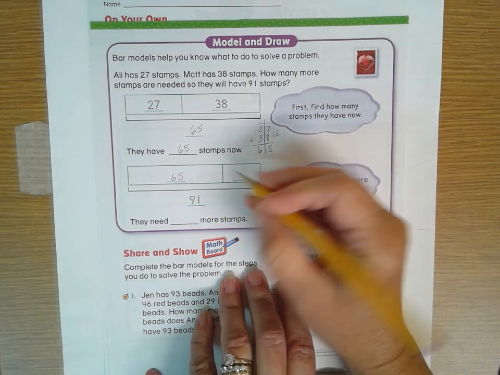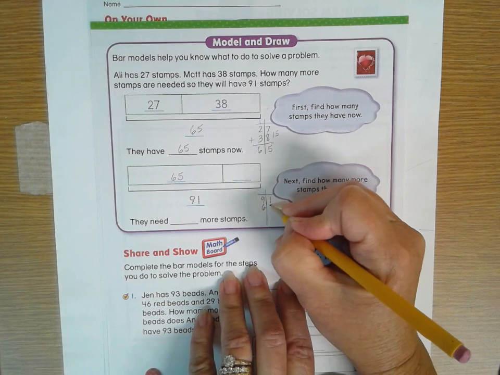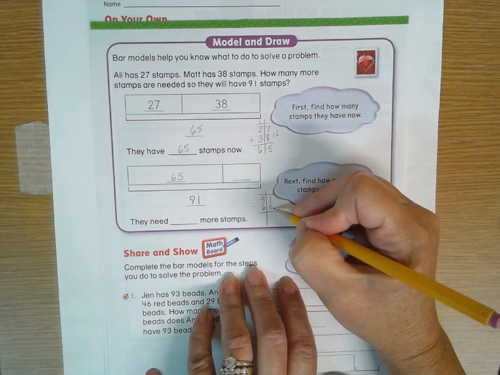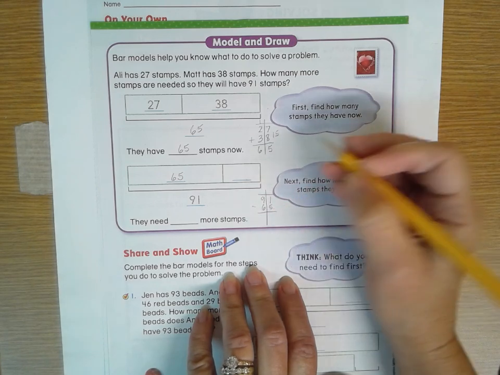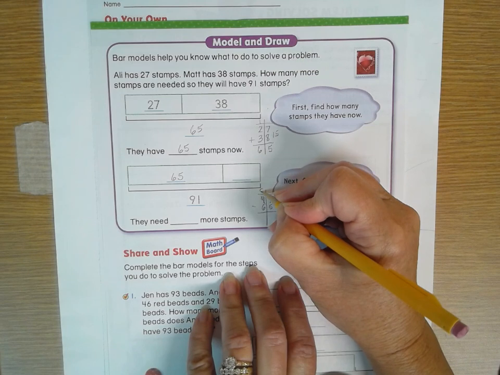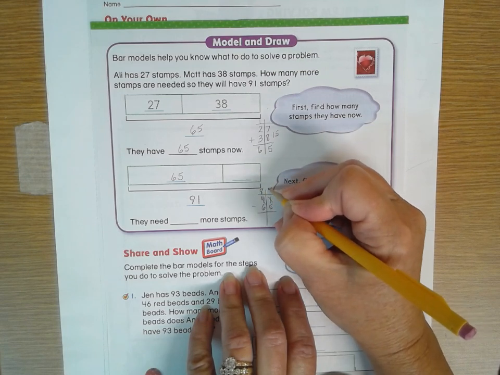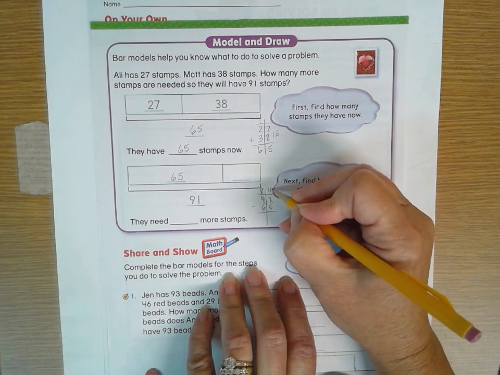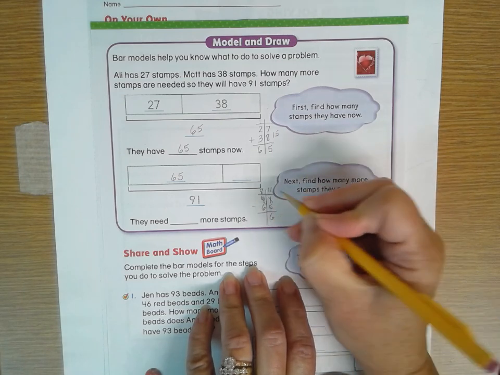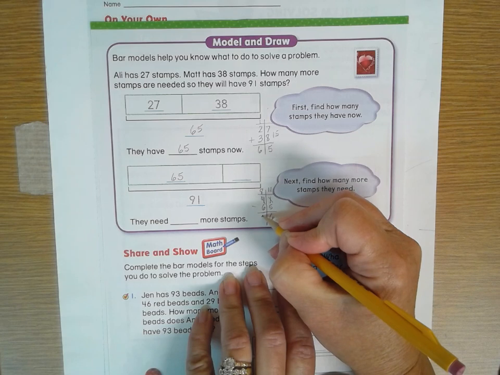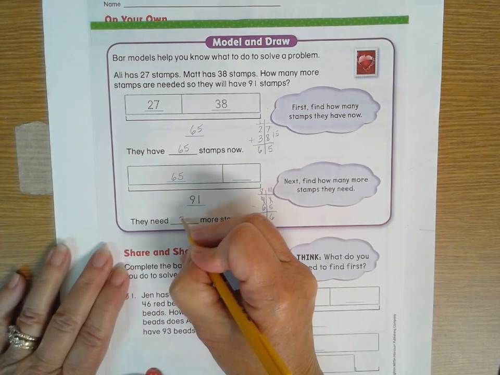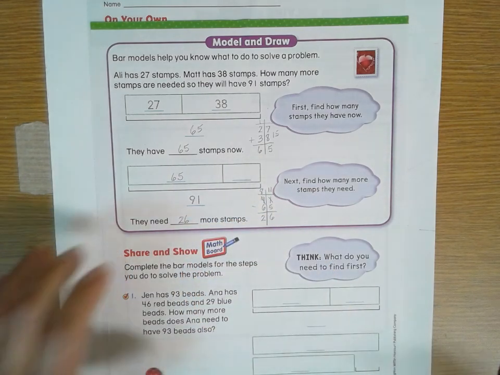We're going to subtract the 65. 1 minus 5. We can't do that. So we go next door. Instead of 9 tens, we have 8. And instead of 1 one, we have 11. So 11 minus 5 is 6. And 8 minus 6 is 2. So they need 26 more stamps. 26 more stamps.